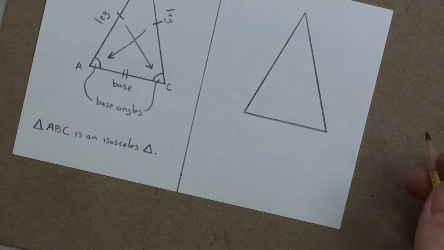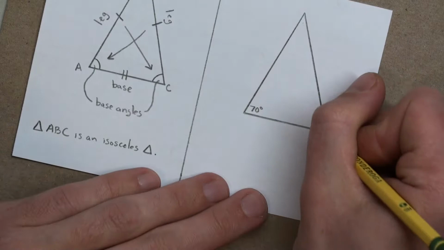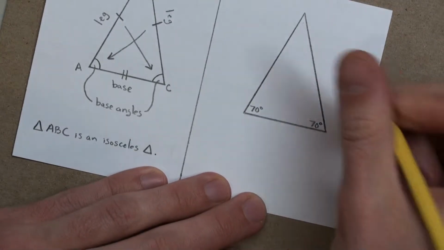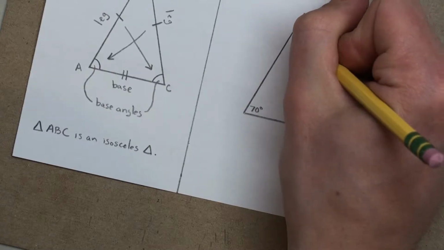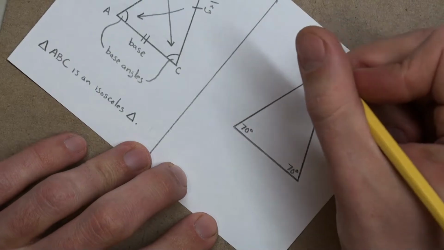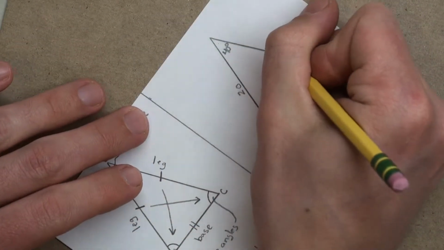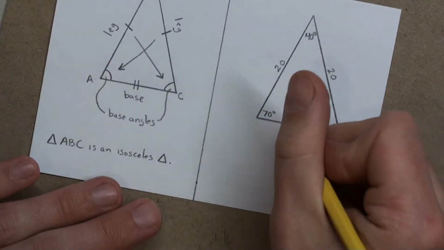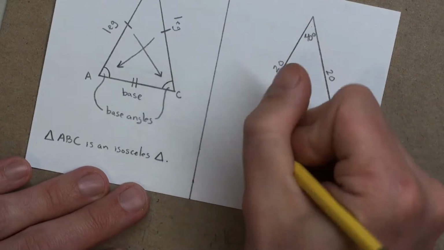So for example, let's say this is 70 degrees, this is 70 degrees, then this would be 40, and let's say that this length is 20, and this length is 20, and this length is 15.